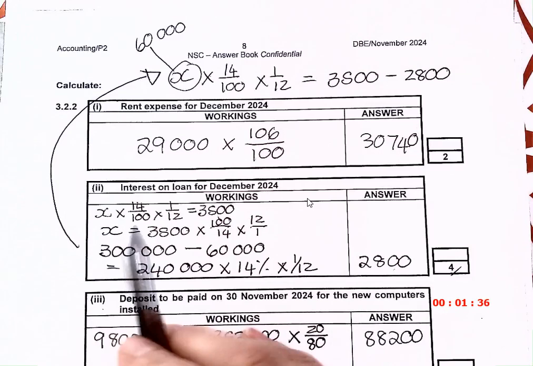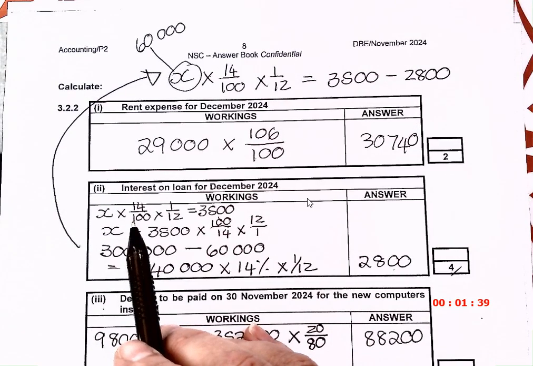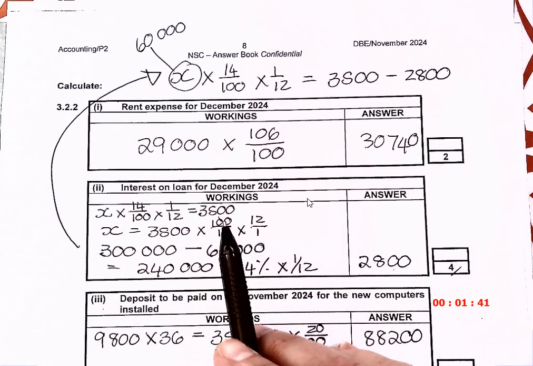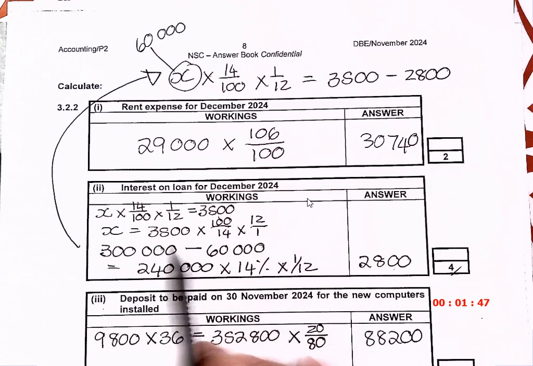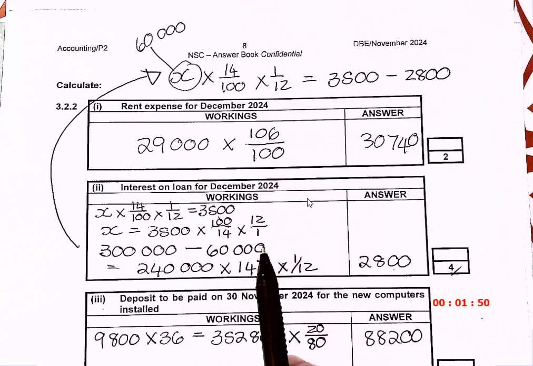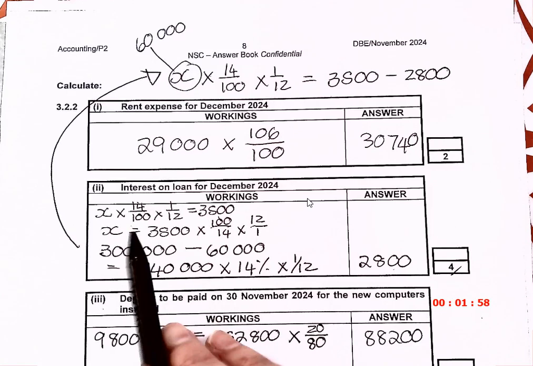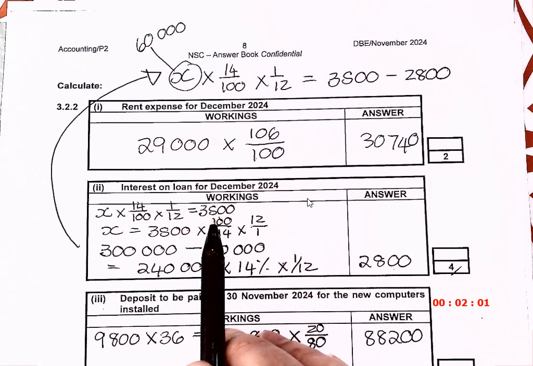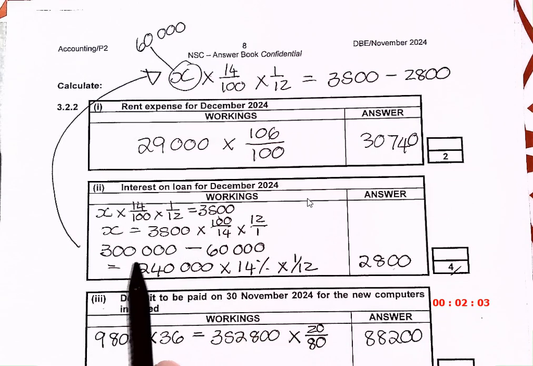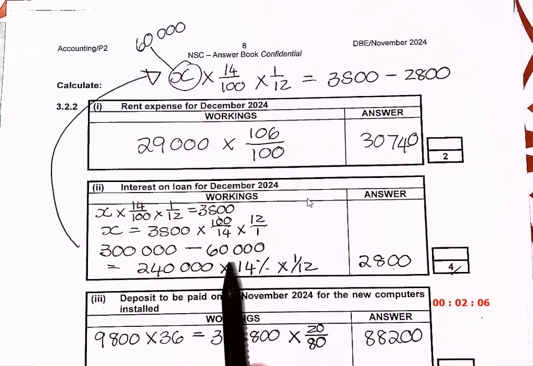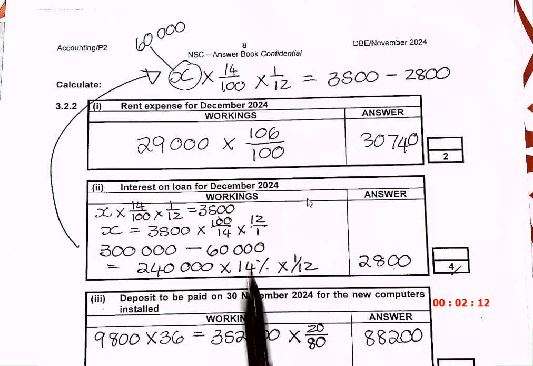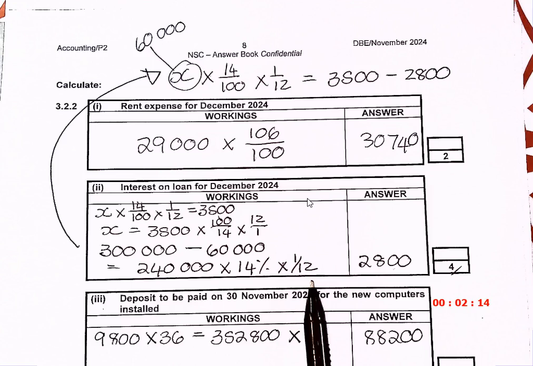So I know if I say X times 14%, because they say it's for 14%, for 1 month, it gives me interest 3.5. So X would give me 3.5, 100 over 14, 12 over 1. So it means my loan was 300,000. And you can go check. If you say 300,000 times 14% divided by 12, it's going to give you 3.5. But now I know from that 300, I subtracted because I paid back 60,000. So now I subtract the 60,000 and I work out the interest again.